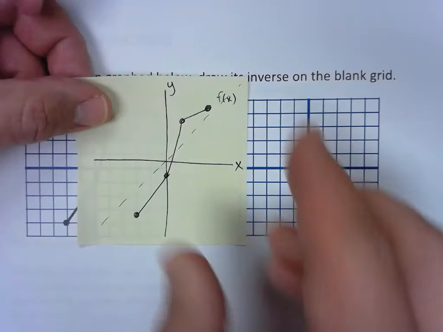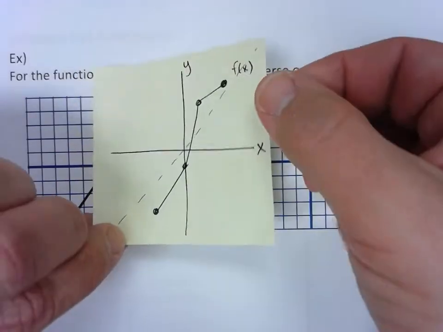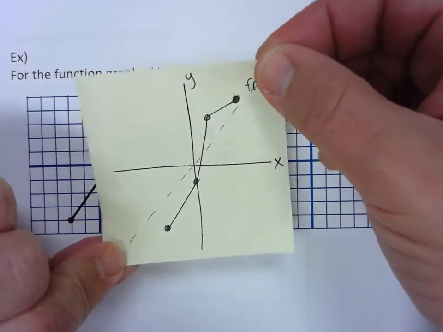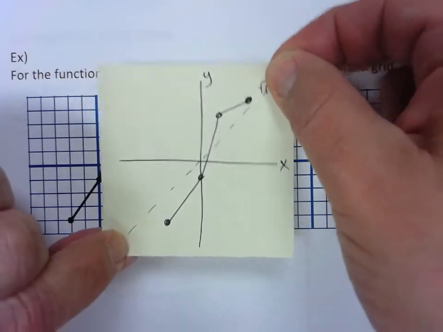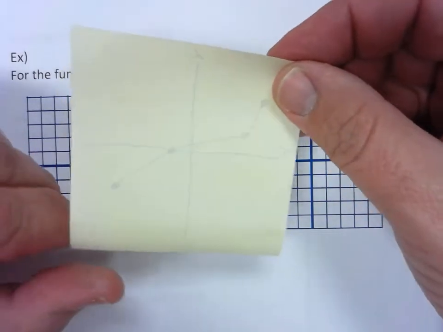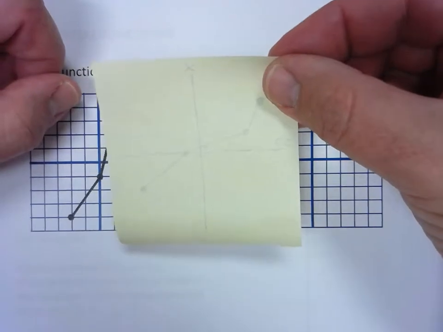In order to use this symmetry line to get a correct graph of the inverse, what you actually have to do is grab the upper right and lower left corners of your post-it. Works best with a square post-it note. And then flip it diagonally. And then you can see the image of the inverse right there.